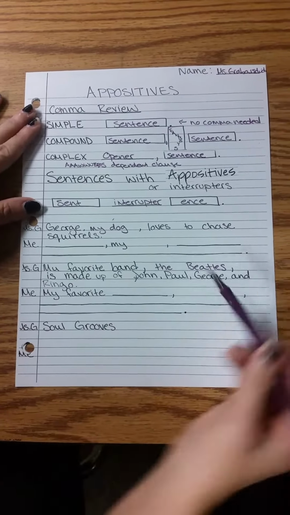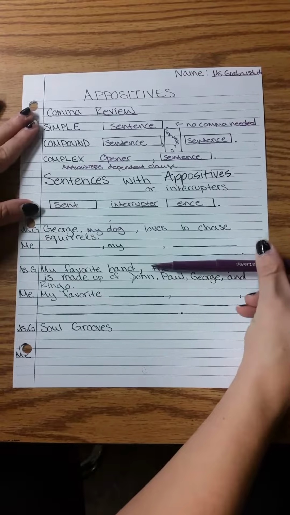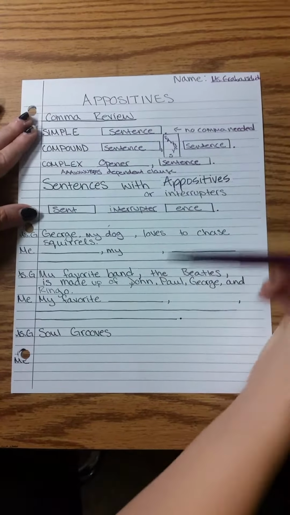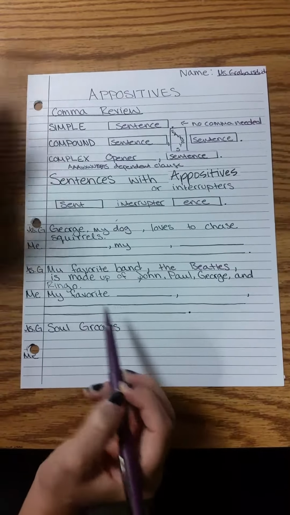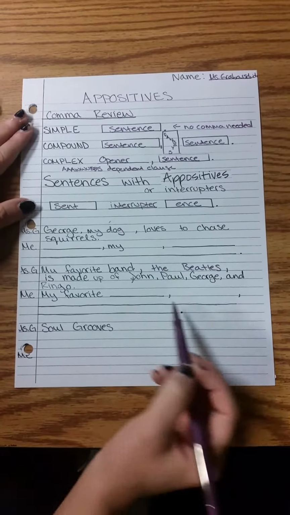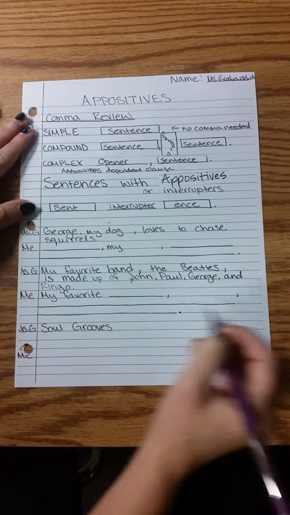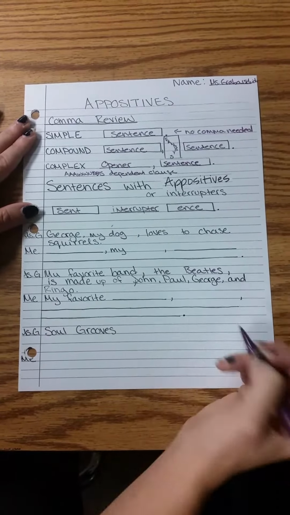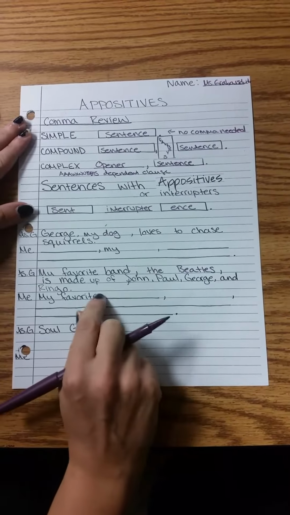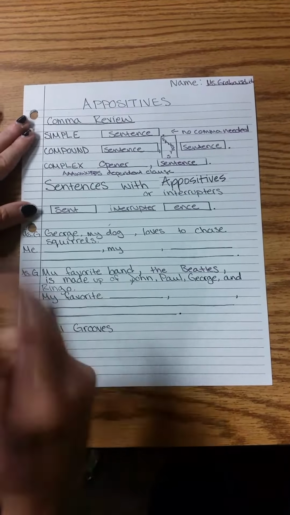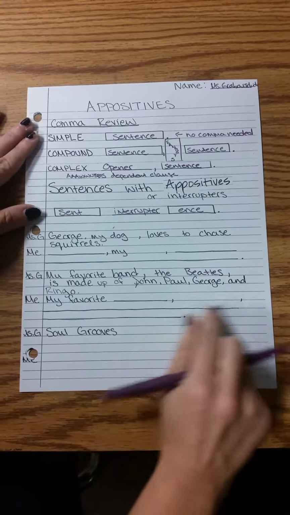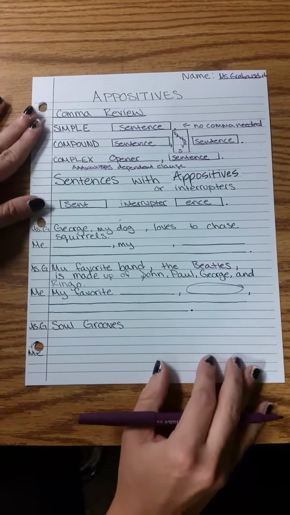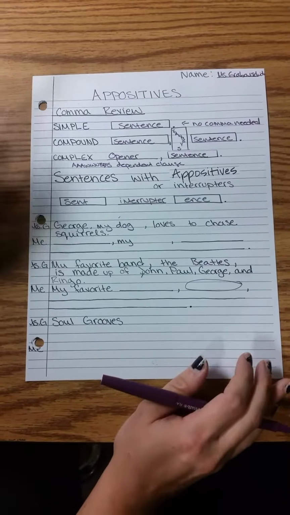So again, I could have just written the sentence, my favorite band is made up of John, Paul, George, and Ringo, but I gave the reader some more information and included the name. So now, tell me about your favorite anything. Doesn't have to be a band. My favorite sport, basketball, is played by... My favorite artist... Okay? So just remember, you're going to put the beginning here, your favorite what, so name the noun, and then put your appositive right here, and then tell me about it. And again, pause the video if you need time to write your own sentence.